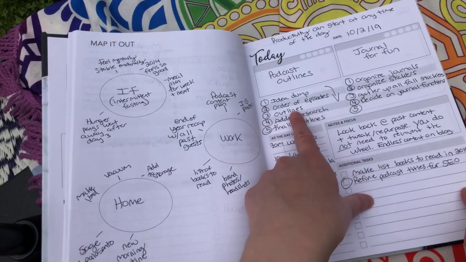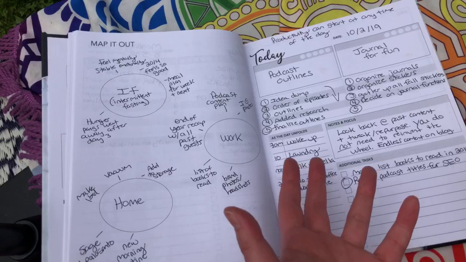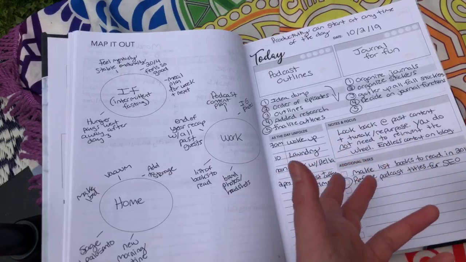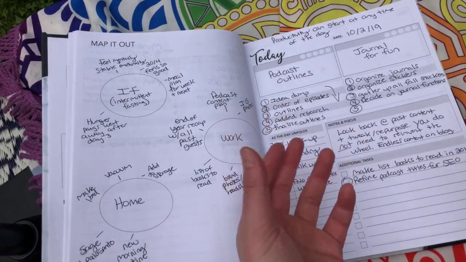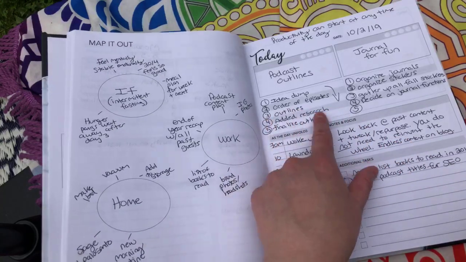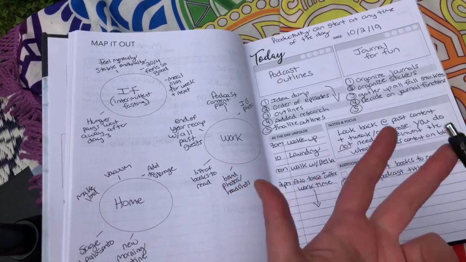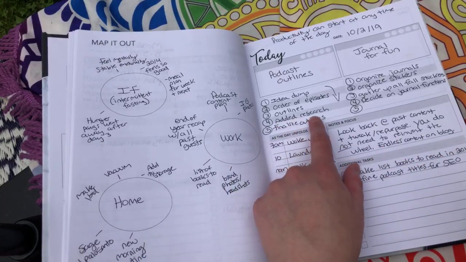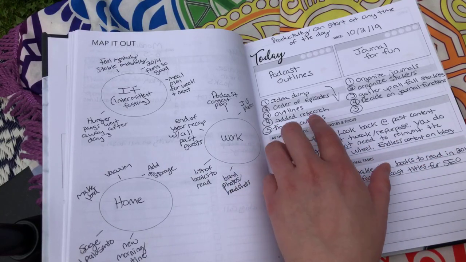I need to do full outlines for all the episodes. Some of the outlines I do for podcast episodes are really simple because they're mainly just me chattering. Others have a lot more research or a lot more points that I need to touch on and subpoints. So I definitely need an outline for those. And I usually just do those in either Notion or Google Doc. Any added research that I need to do, and then I want to finalize the outlines.